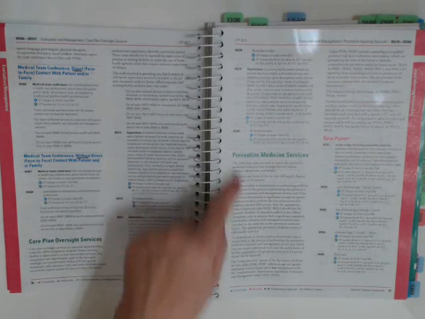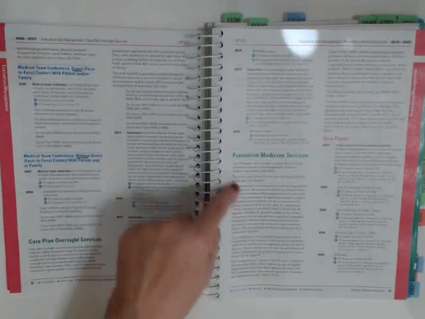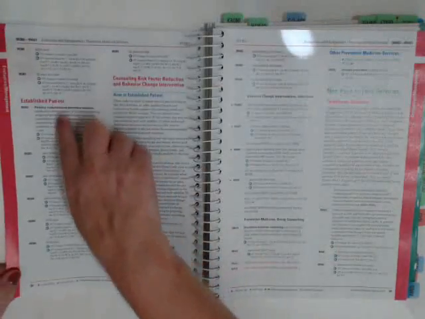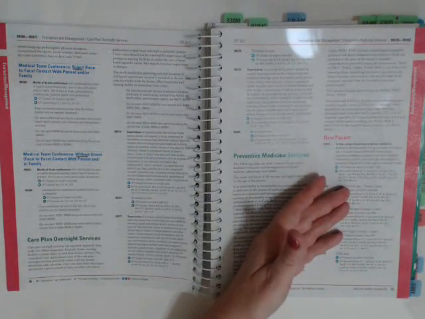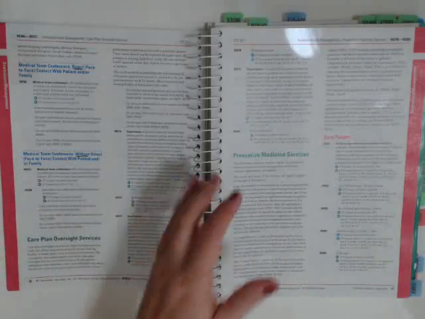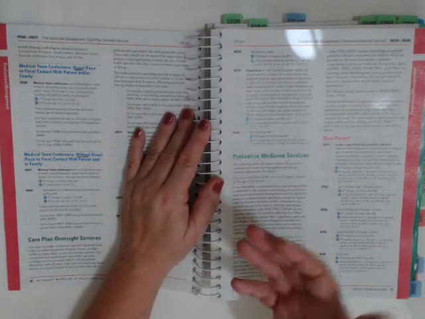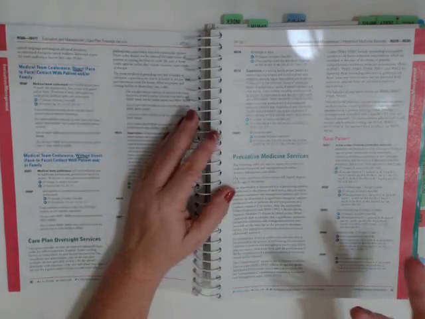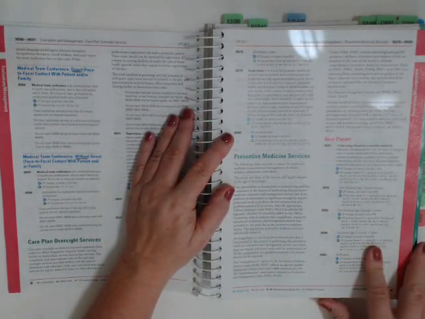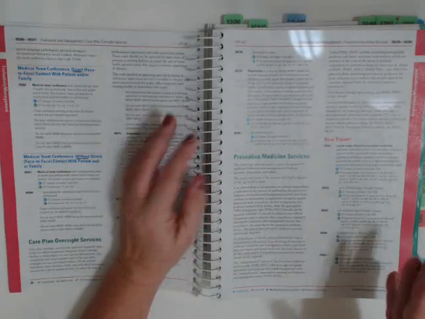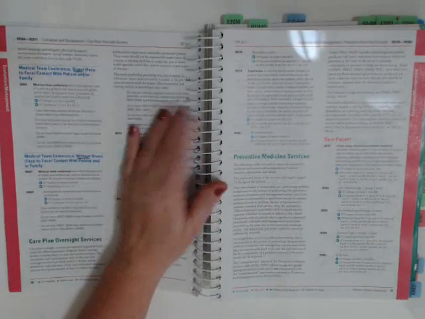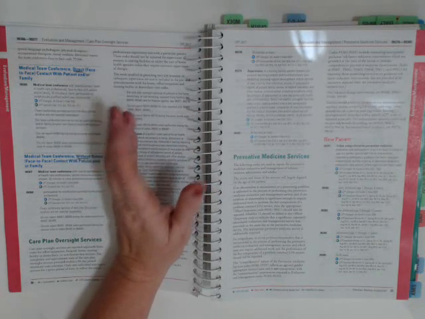Preventive medicine. This is a whole other section. You're going to have a new patient. You're going to have an established patient. This is for the patient going in for their, quote, yearly check. Could be a female for her PAP. Could be male, any sex, male or female, going in just for that yearly, hey, how you doing? Oh, you're doing great. That kind of thing.